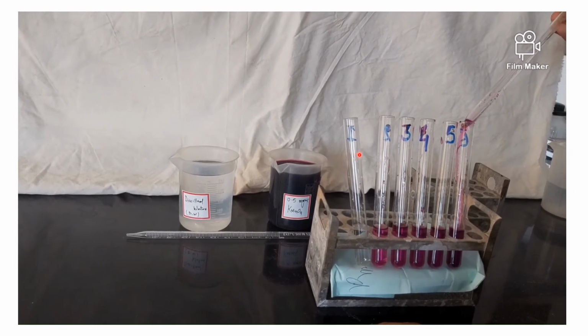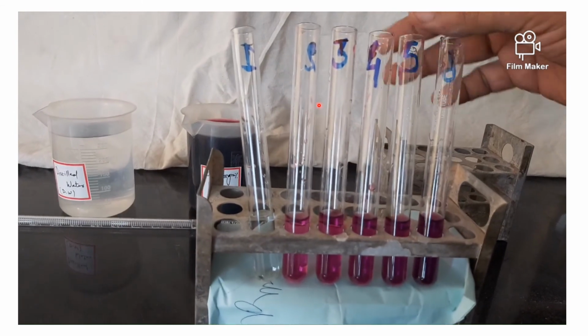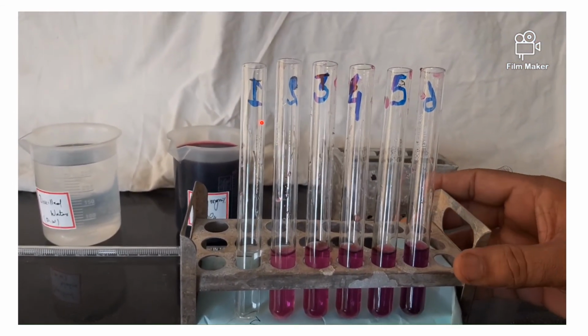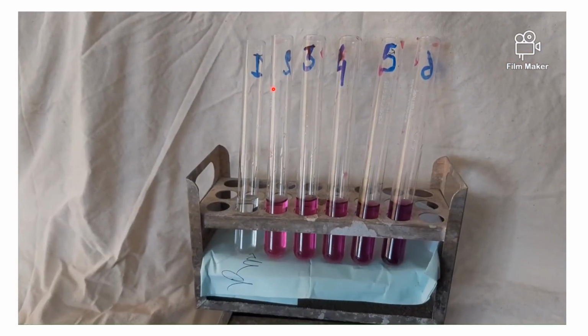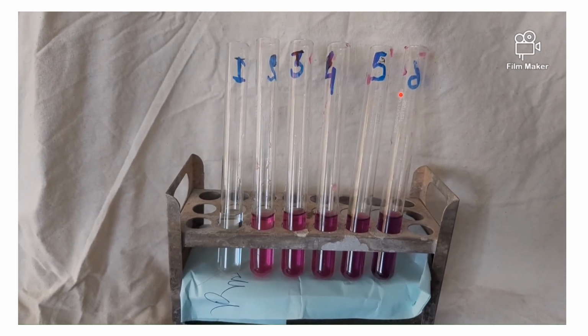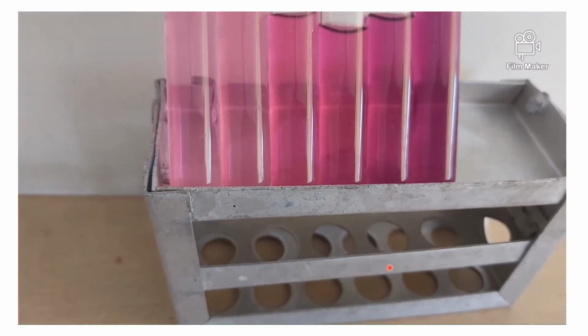So in first test tube, there is 5 ml of distilled water, then in second 4, 3, 2, 1, 0. And same way in KMnO4 it will be the opposite. So 0 ml of KMnO4, 1, 2, 3, 4 and 5. So the last tube will have only KMnO4 and no distilled water.